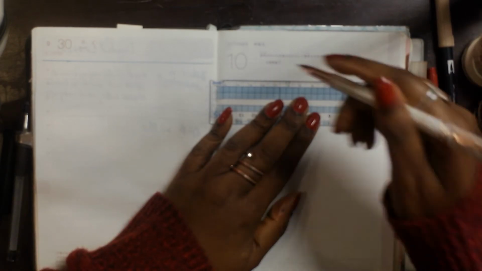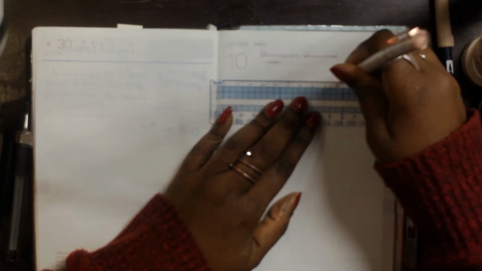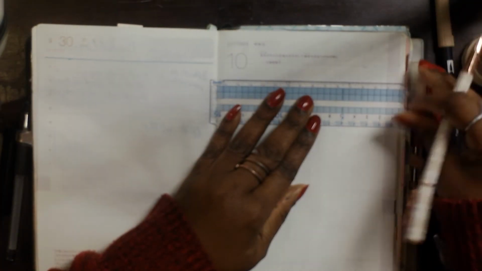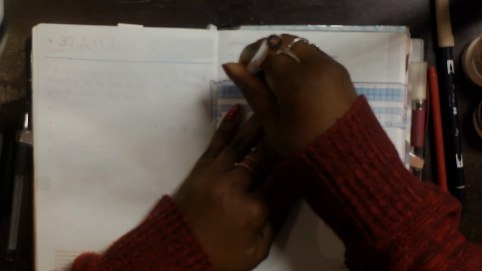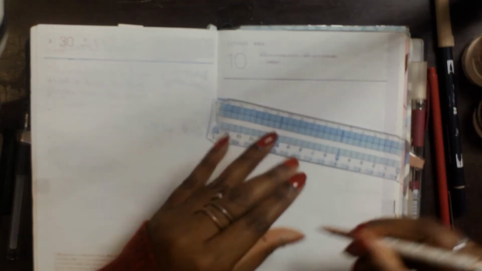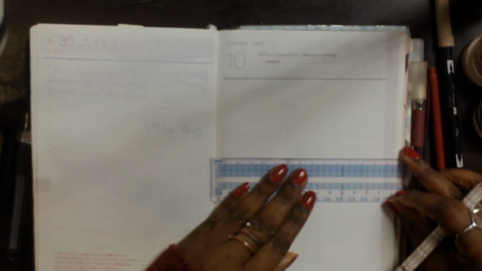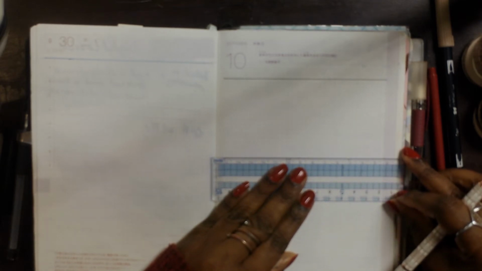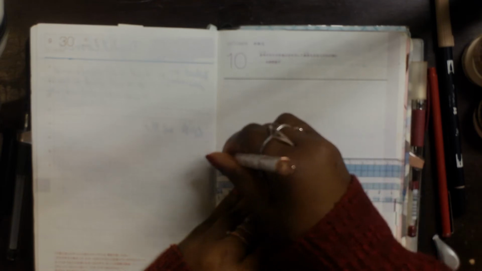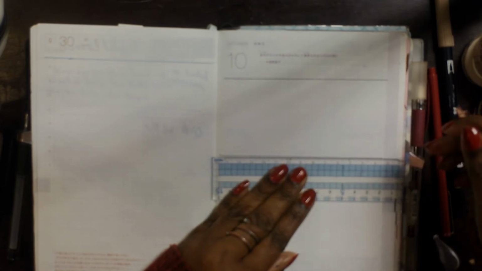When I was first introduced to the Kanban board concept, I tried just doing a master one in a planner, but I never went back to it.